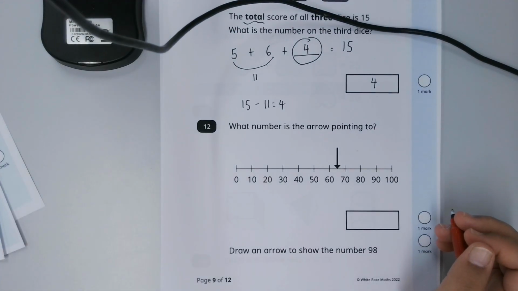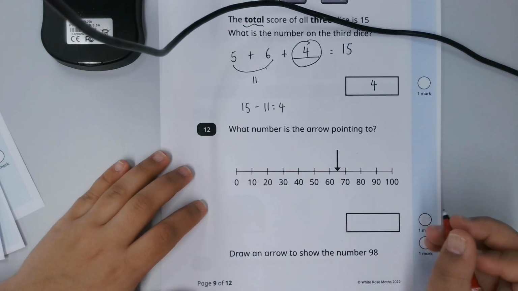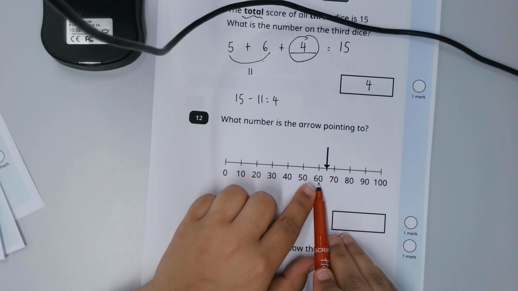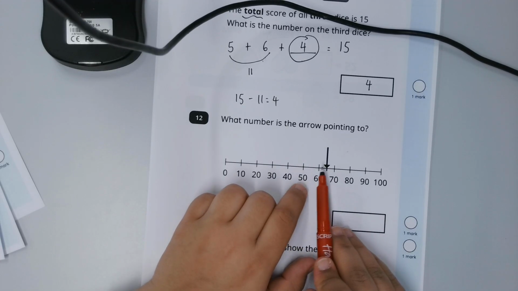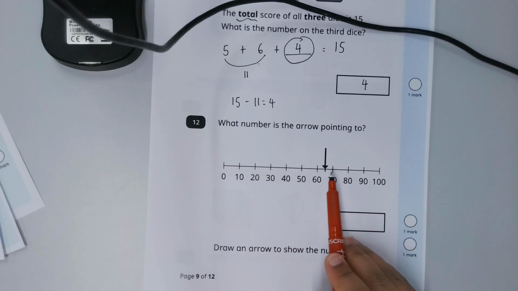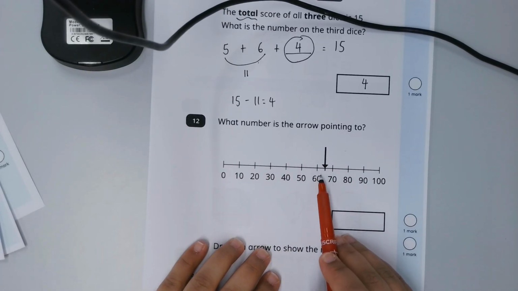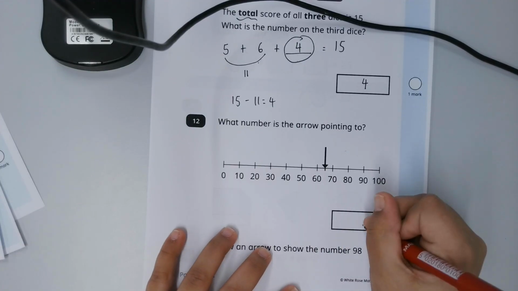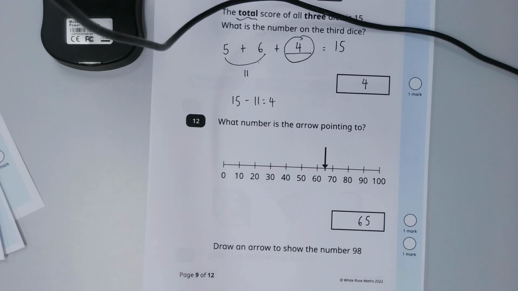Question 12. Which number is the arrow pointing to? Oh, right here. I'm right in between 60 and 70. I know the halfway point between any multiples of 10 is always going to have a 5 in the ones. 60 and 70. Halfway between 60 and 70 is 65.